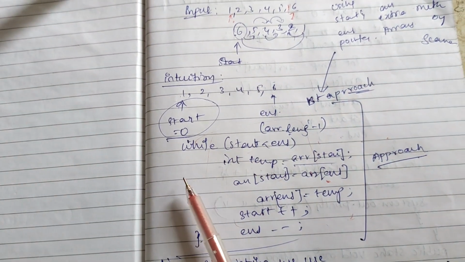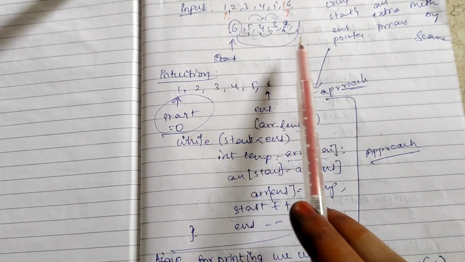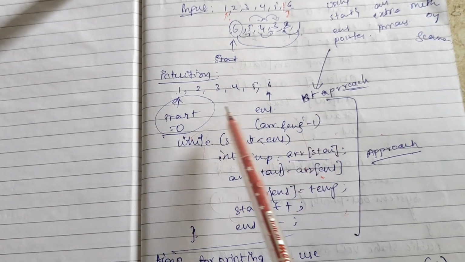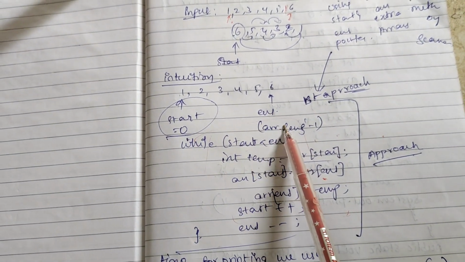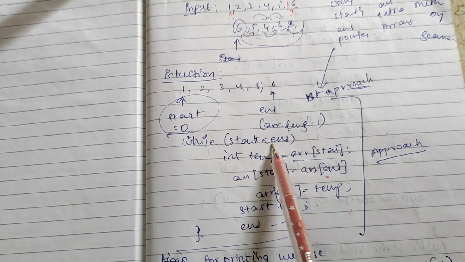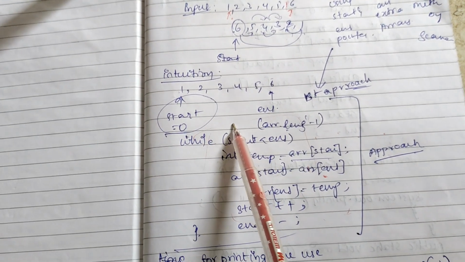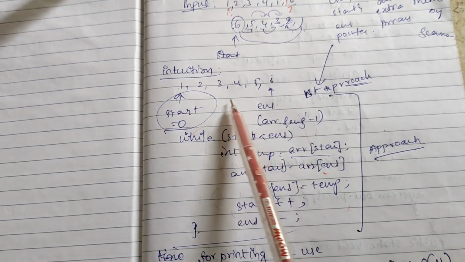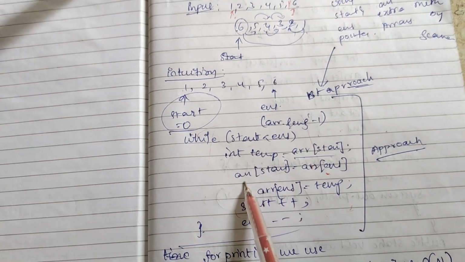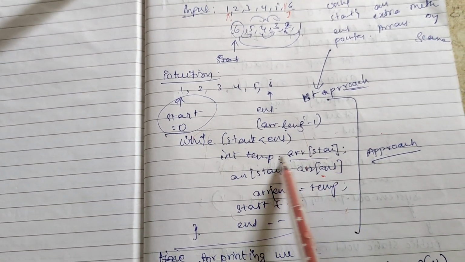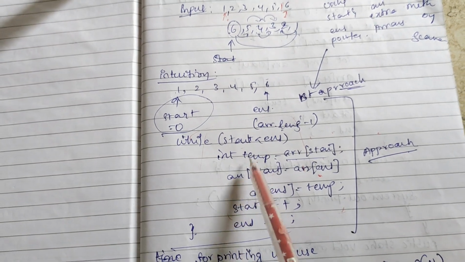Let me explain this. Start is equal to 0 and end is equal to array dot length minus 1. While my start is less than the end, obviously 1 is less than 6, right? That's why I'm using the swap algorithm. Have you heard about the swap algorithm? Here we take a temp variable.